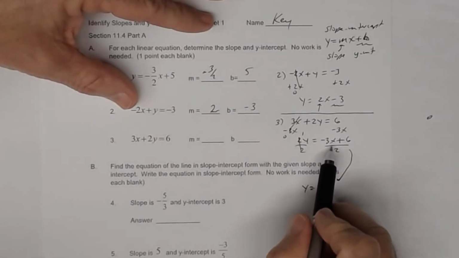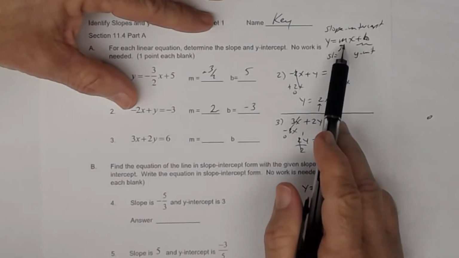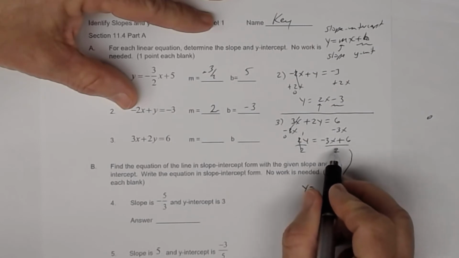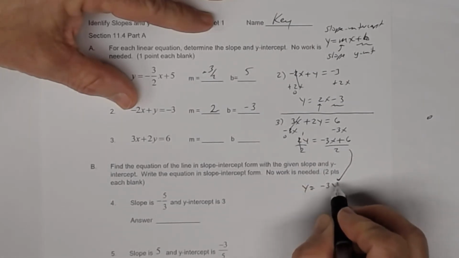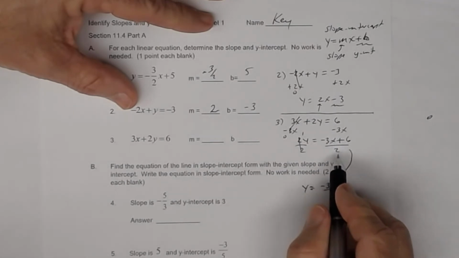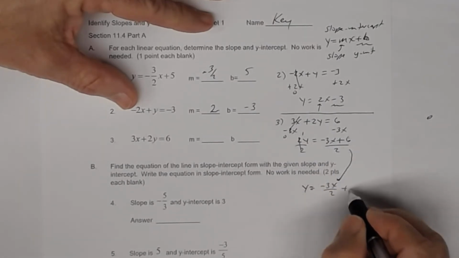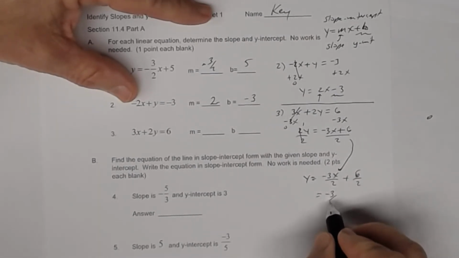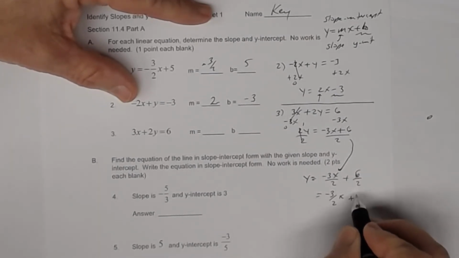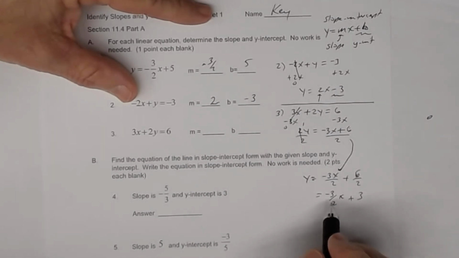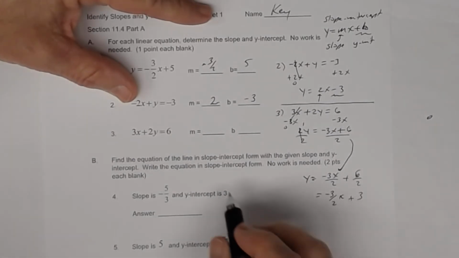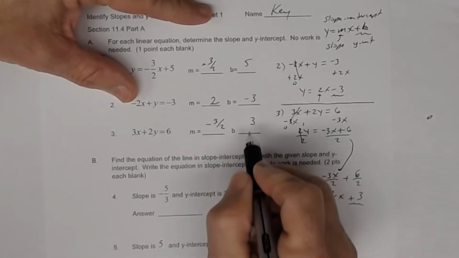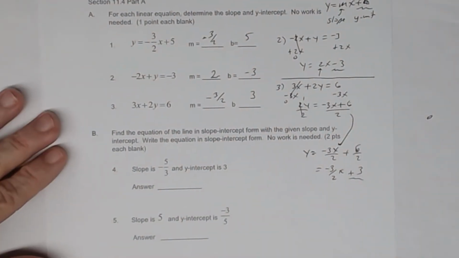Now it's a good idea to write these as two fractions, so that it looks like two terms here. I'm going to put it like this first: this term divided by 2 plus this term divided by 2. Making this look a little bit better, you get -3 halves x, and then 6 divided by 2 is 3. So now you know the slope. The slope is -3 halves, and the y-intercept is +3. All right, so that was letter A.